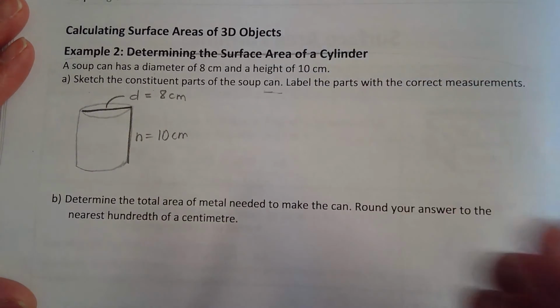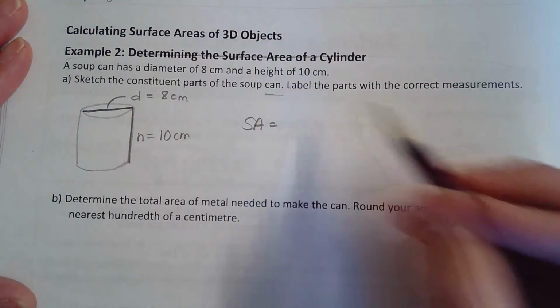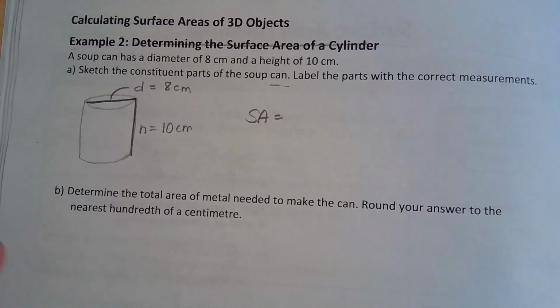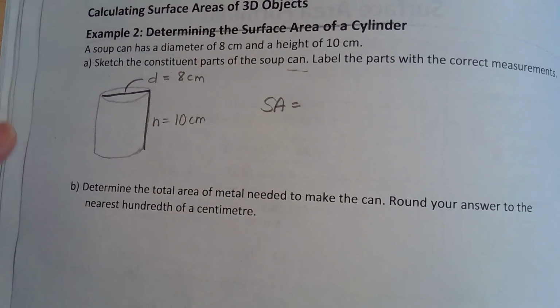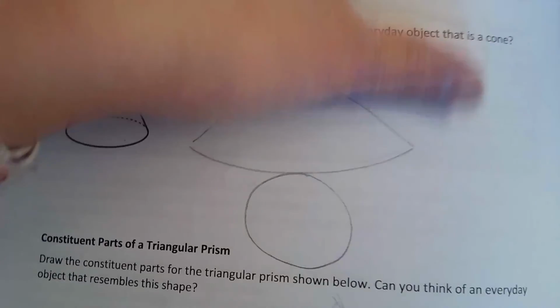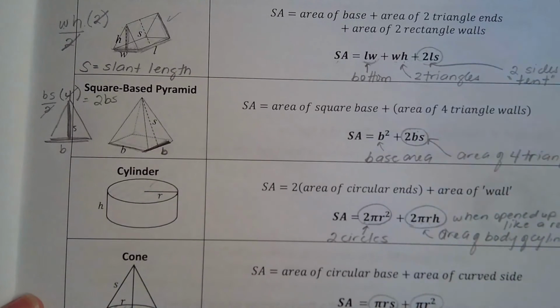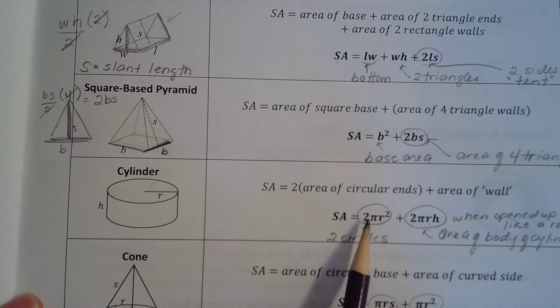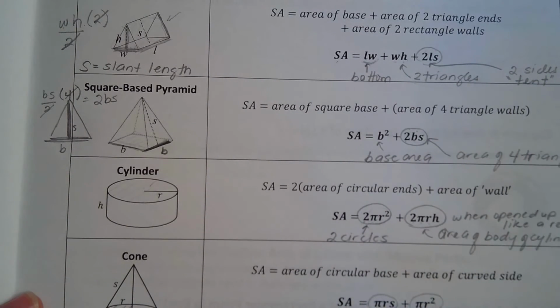Now we're going to take a look at the surface area of the can. What formula are we going to use? We know we want the surface area of a cylinder shape. What formula are we going to use? The cylinder one, right? We're going to use the 2 pi r squared plus 2 pi rh formula.